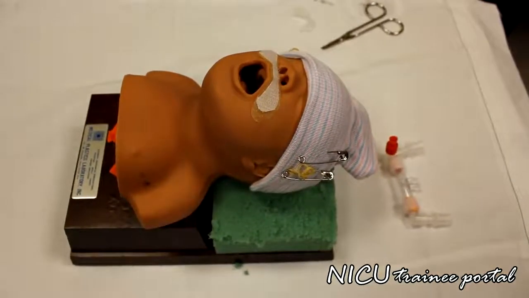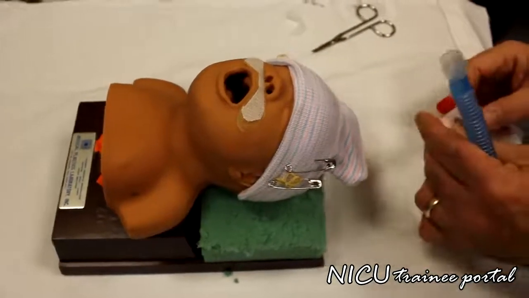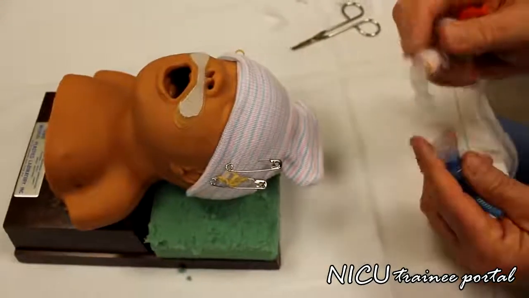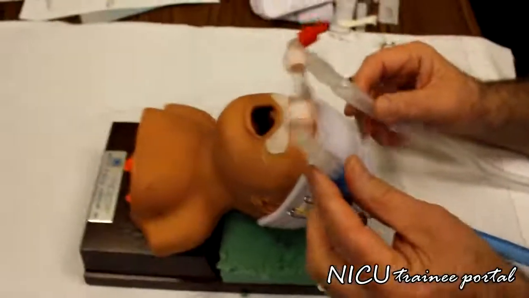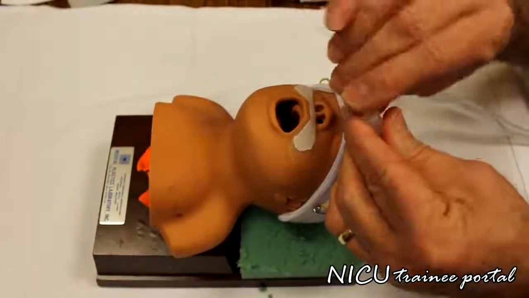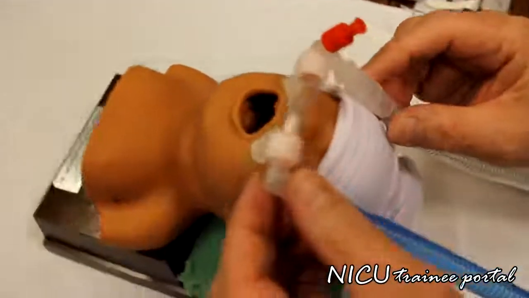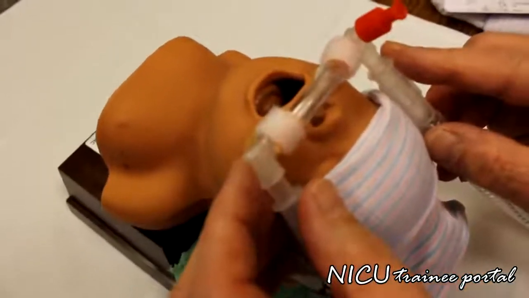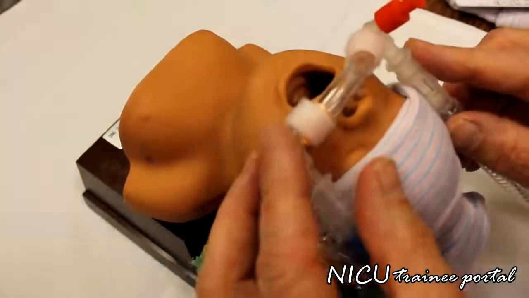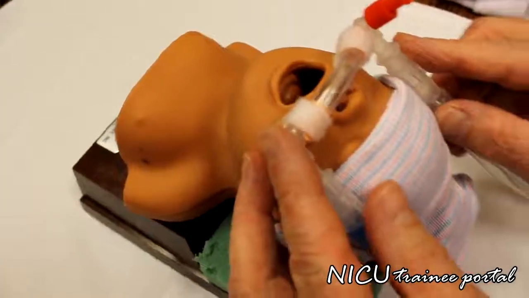Hook the ends of the CPAP setup from the humidifier. One's an inspiratory line and one's an expiratory line. And then we just place the prongs in. The prongs should be a firm fit. If you have any blanching, then the size you have is too big. You have to go down one size. These actually look pretty appropriate.